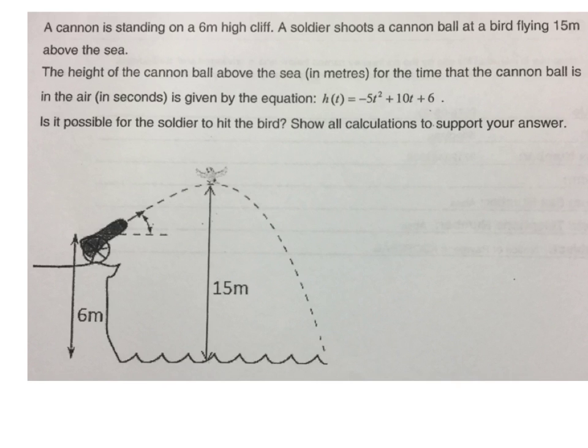It says here, a cannon is standing on a 6-meter cliff. A soldier shoots a cannonball at the bird flying 15 meters above the sea. The height of the cannonball above the sea in meters for the time that the cannonball is in the air in seconds is given by the equation, h of t is equal to minus 5t squared plus 10t plus 6. This you can read yourself.